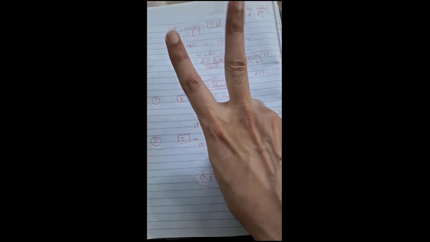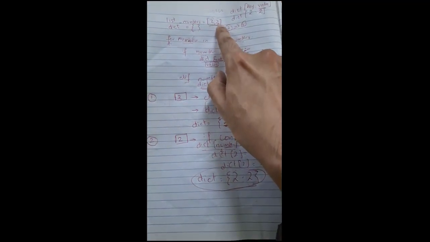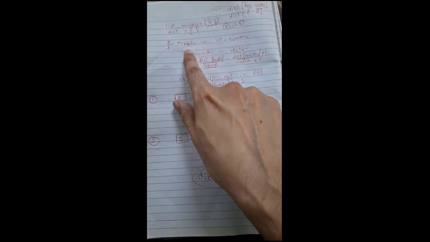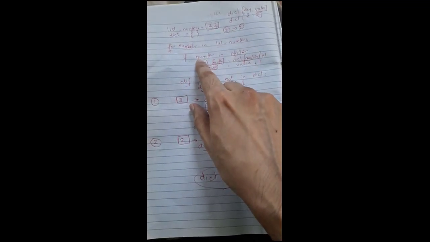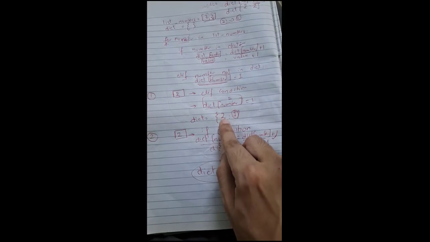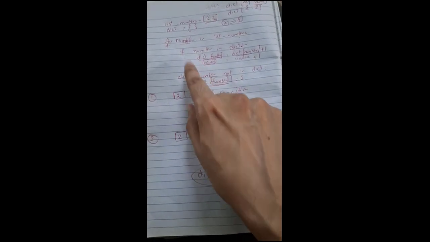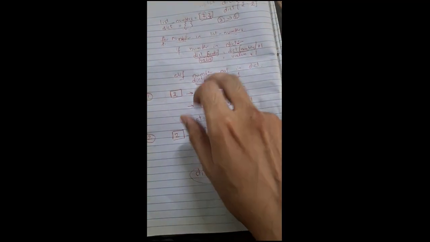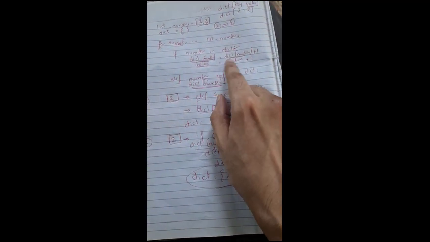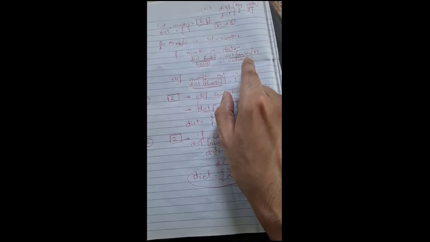Then we go to the second iteration. We check for this number. For number in list numbers, the number is this number 2. If number is in dictionary, yes, this number is in dictionary. So we ignore the elif condition and go into the if condition. We find the value of that number.